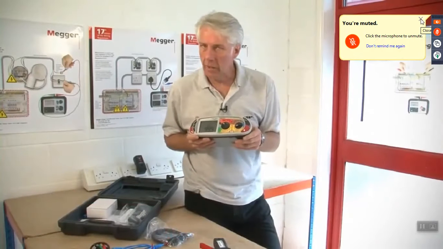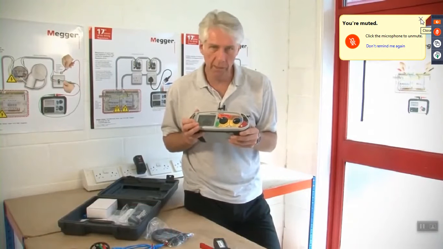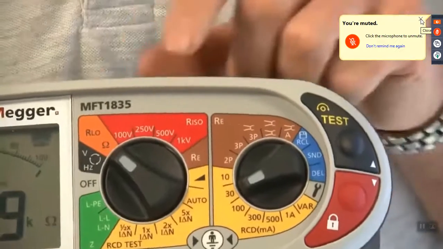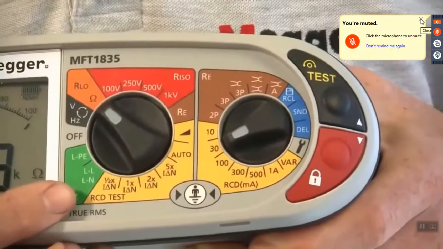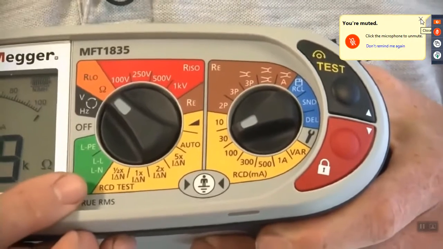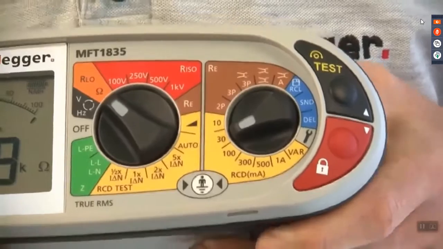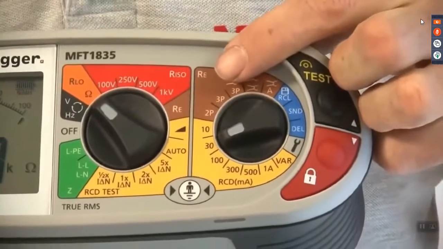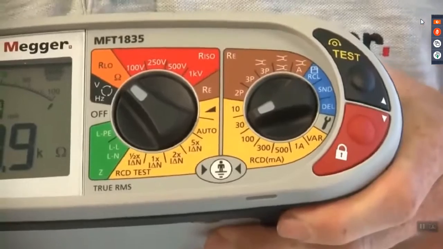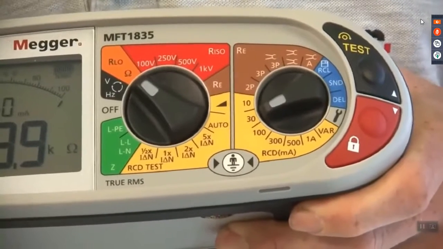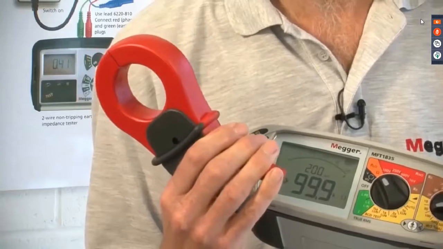The MFT 1835 incorporates all the items you'd require on an installation tester, plus more. It really is a comprehensive bit of kit. We have a basic insulation continuity tester with 100 to 1000 volt range. We have a 2-wire non-trip loop impedance test and also a traditional high current test. We've then got an RCD tester which incorporates the facility of a ramp test. We've also got a fully functional earth electrode tester within this instrument with the capability of carrying out a 2 or 3-wire earth spike or ground resistance test, including a stakeless earth testing method using an additional clamp, which will also enable earth leakage currents to be read.